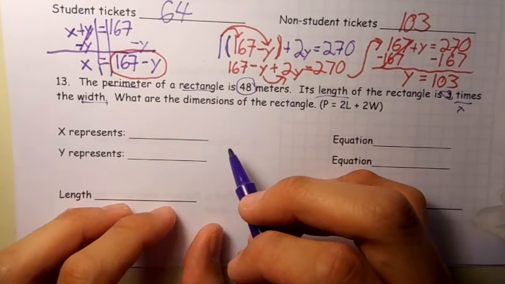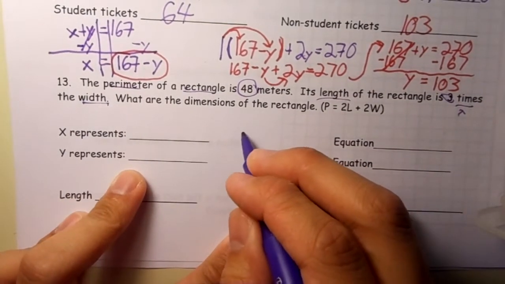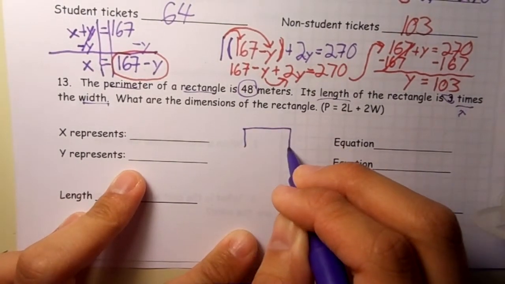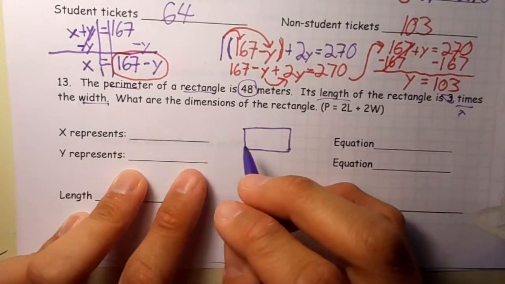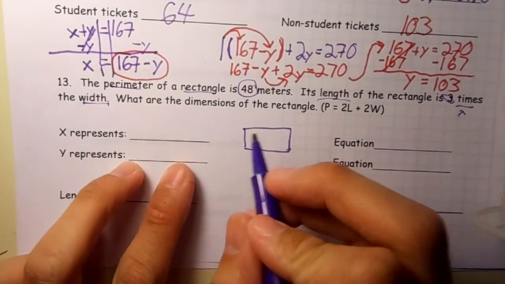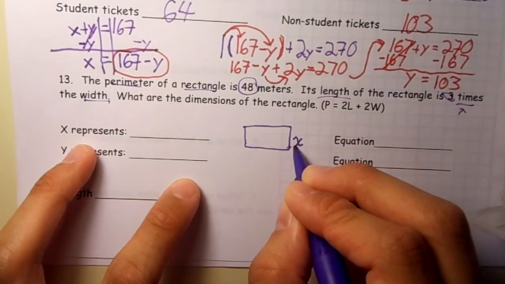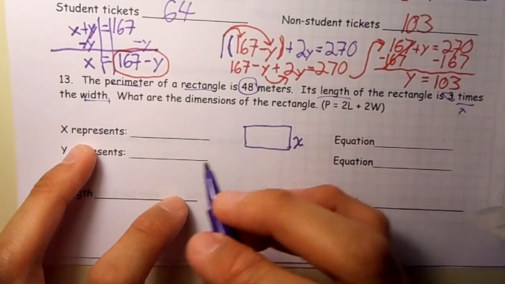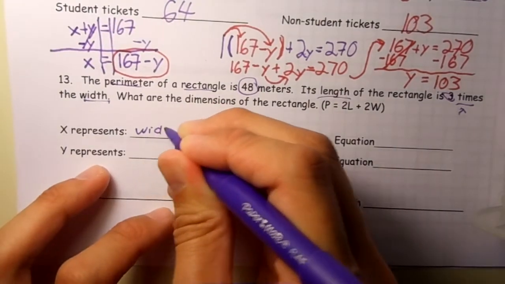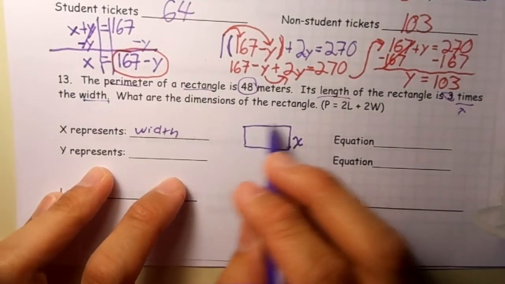Alright, so anytime you have a polygon problem, it's best to draw a picture so you have a visual of what it looks like. And this, of course, is a rectangle. Alright, so let's denote our variables. Let's let x represent our width. Whatever this width is, I don't know what it is, I'm going to call it x. So this will be the width. And let's let the length be y.